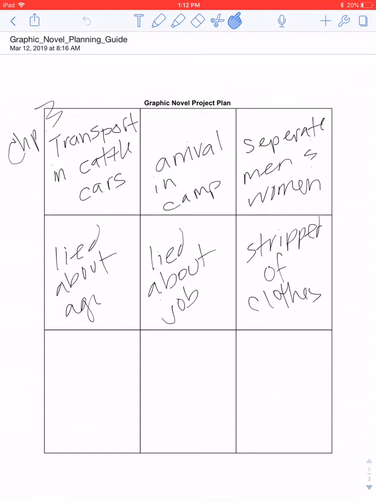So for example, I'm going to start with the transport in the cattle cars. And then the next box I'm going to draw is them arriving in camp. And the next box is them separating the men and the women. Okay, and then so on and so forth.